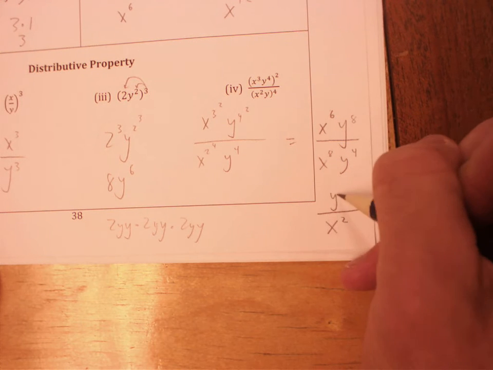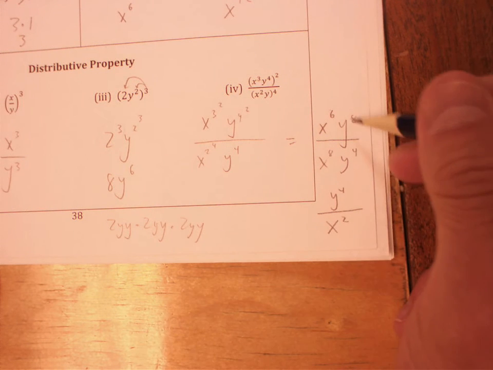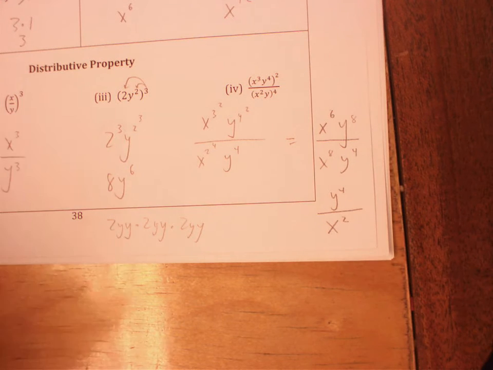Up top, I think people are kind of comfortable with that. That is just y to the 4th. Hey, this one's bigger, so it stays on top. X minus 4. Sorry, x minus 4. 8 minus 4 goes right there.